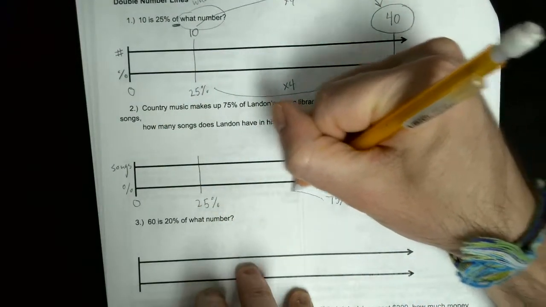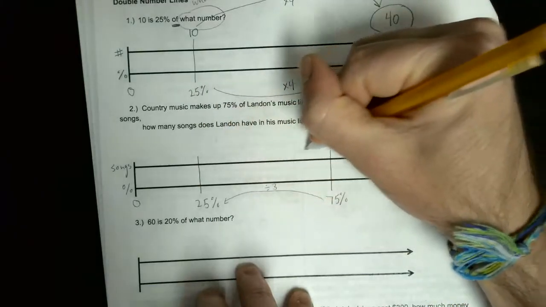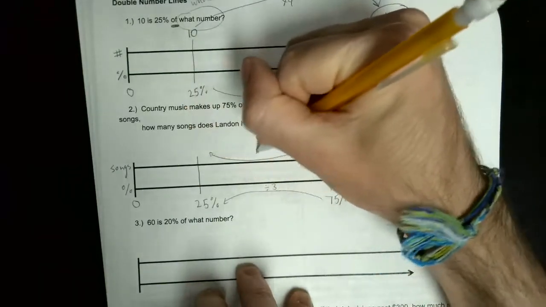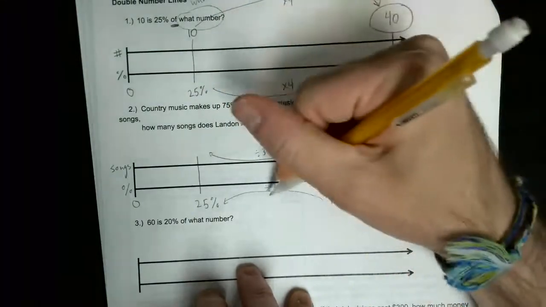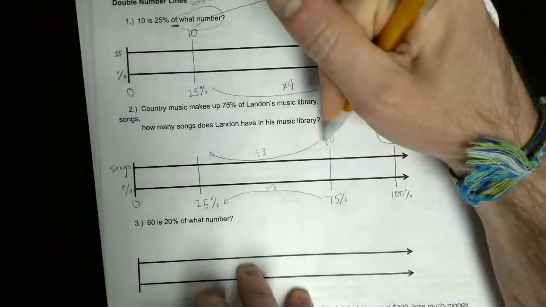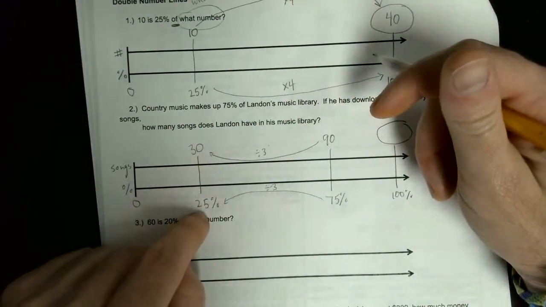So I'm just going to do my arrow like that. We're going to divide by 3 on the top. We're going to divide by 3 on the bottom. Or actually, that was the bottom. That was the top. This is the bottom. This is the top. 90 divided by 3 is 30. So 30 is 25%.